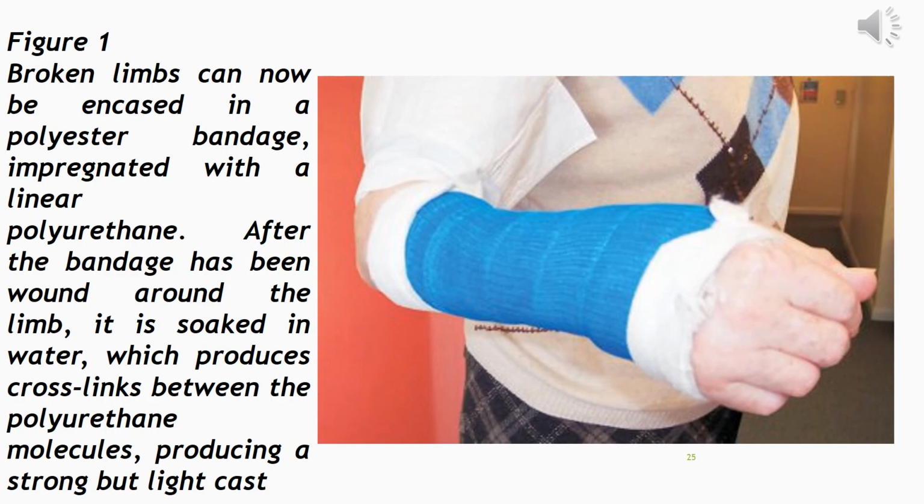So this figure shows that broken limbs are encased in a polyester bandage containing linear polyurethane. After the bandage has been wound around the limb, it is soaked in water, and the water produces cross-links between the polyurethane molecules, producing a strong but light cast over the broken bone.